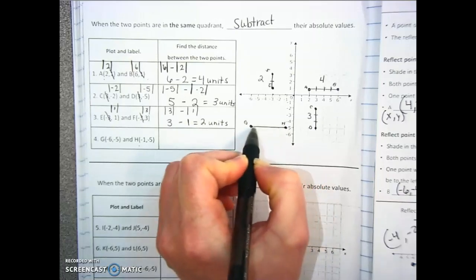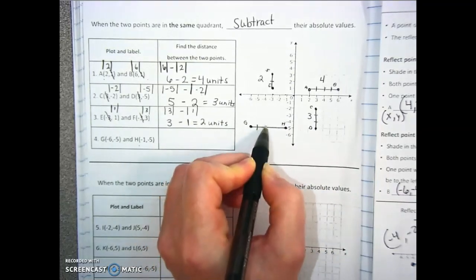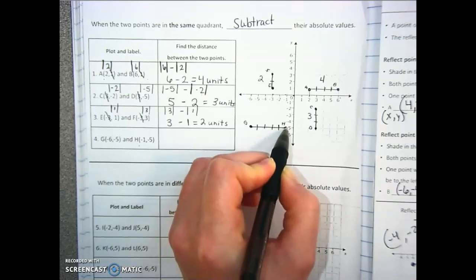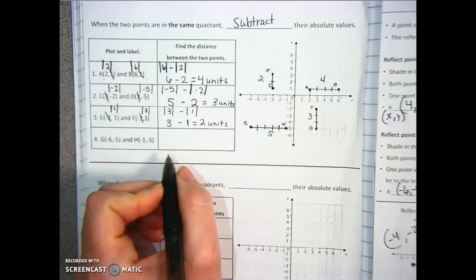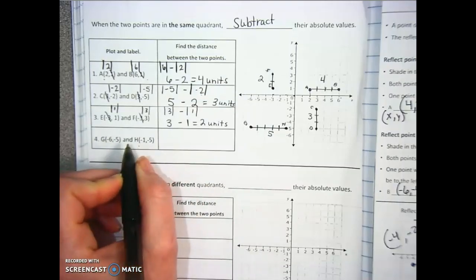Okay, draw a line to connect. And I have 1, 2, 3, 4, 5 units in between. So I'm going to put the number 5. And now I'm going to check it with my absolute values.